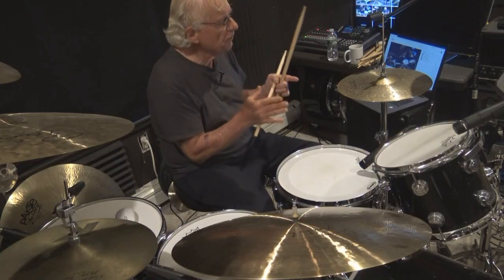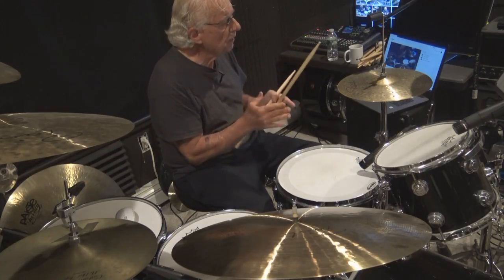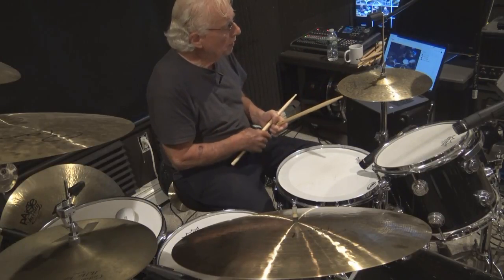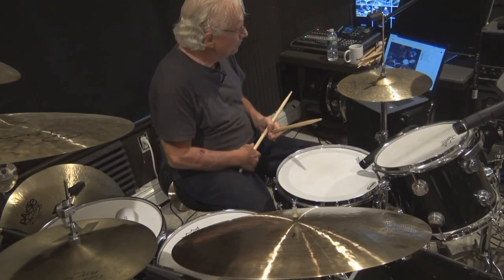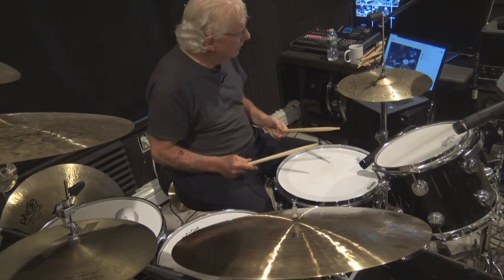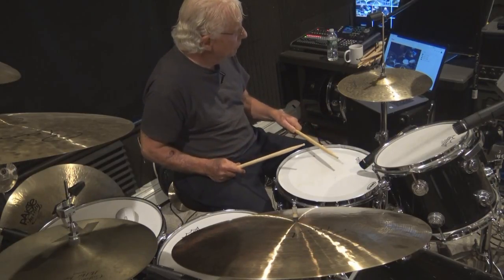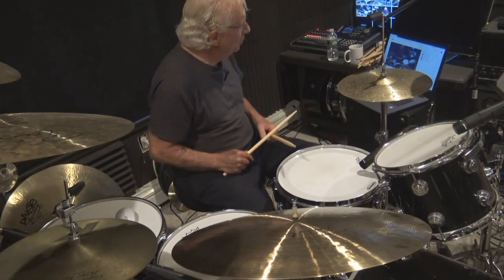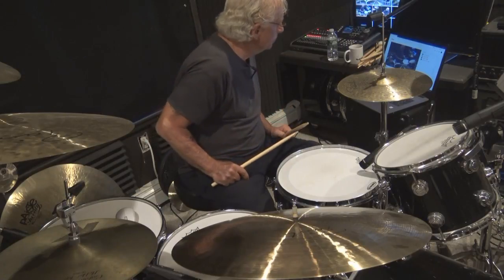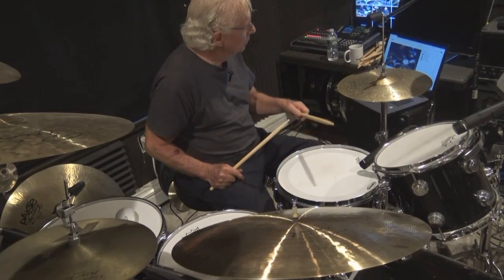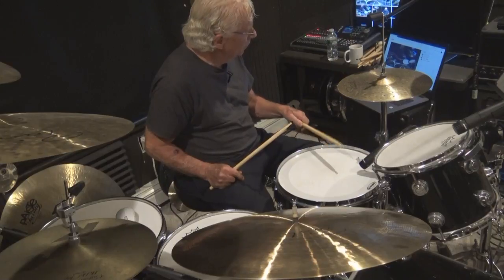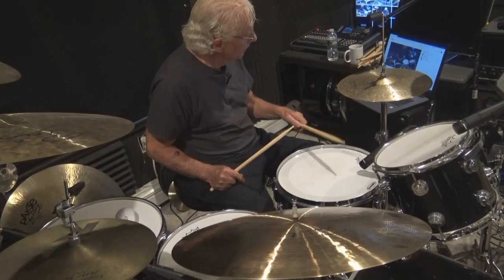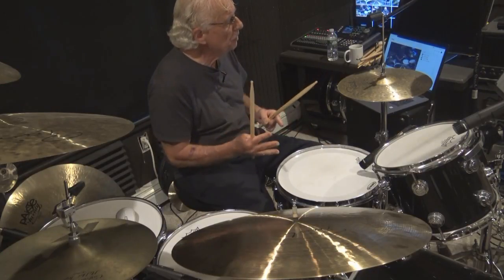So if I took the first sequence, right, left, 1, 2, 3, 4, what I would have would be 1 and 2 and 3 and 4 and. Do we understand the interpretation? 1, 2, 3, 4. 1, 2, and 3, and 4, and that was the first measure.